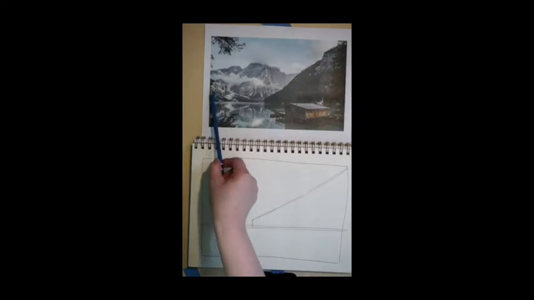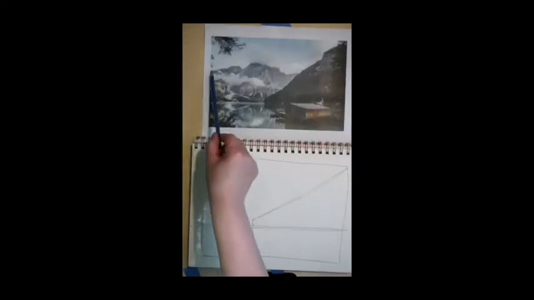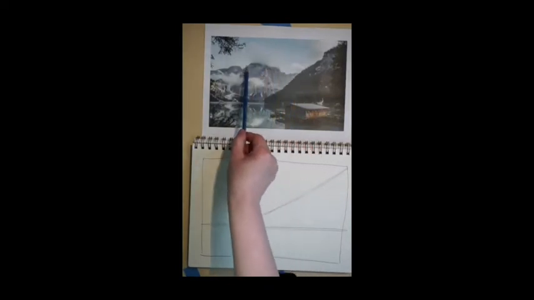The background mountain looks like a rectangular shape, but because this could read as a bit boring to the viewer, let's take some artistic license and slant the upper line of the mountain up.